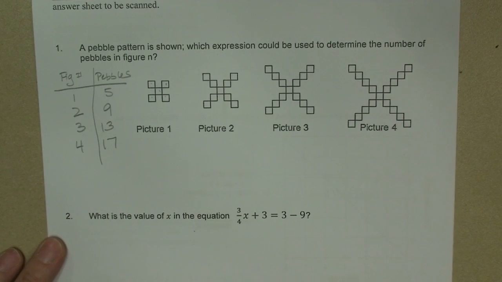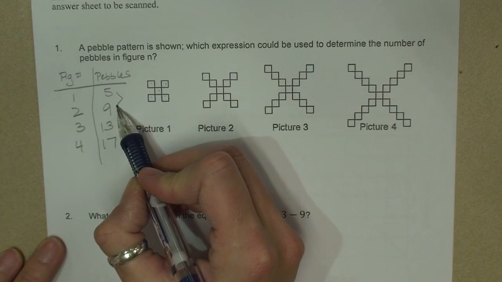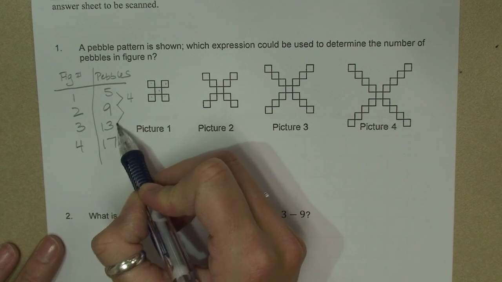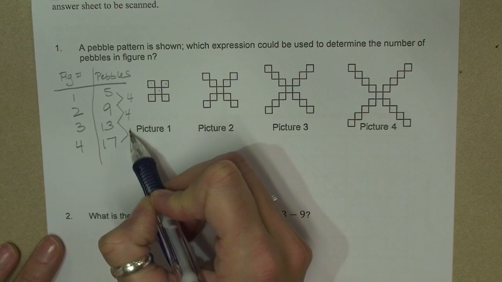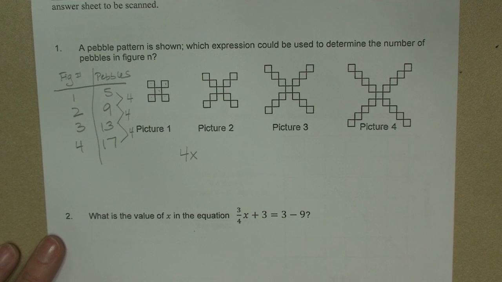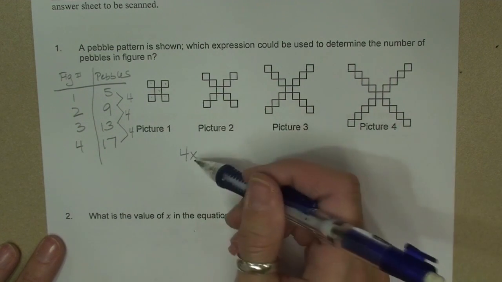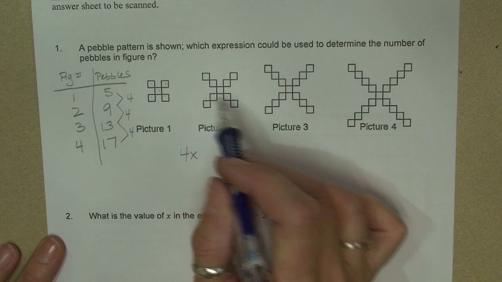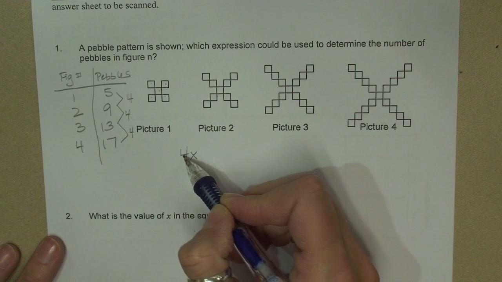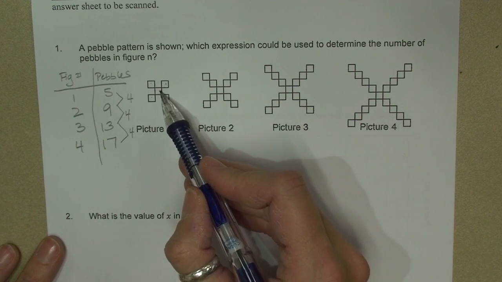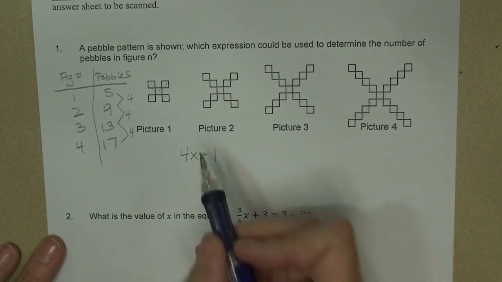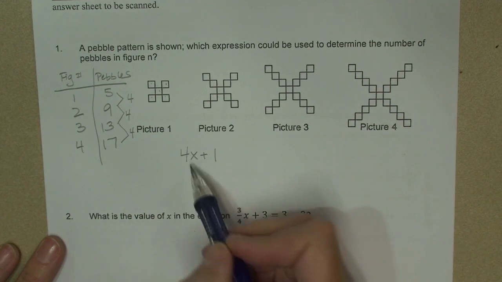I counted them. So now, if you remember, I'm going to find the difference. So the difference between 5 and 9 is 4. Between 9 and 13 is 4, and between 13 and 17 is 4. So I'm always going to start with 4x. And then I have to make an adjustment so that when I put in the figure number here, I will get how many pebbles is in the picture. So for picture 1, if I put a 1 in here, 4 times 1 is 4, but I need 5. So I'm going to start with 4x plus 1 to get my expression.